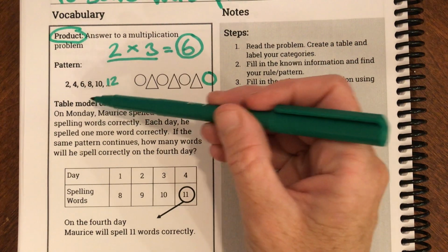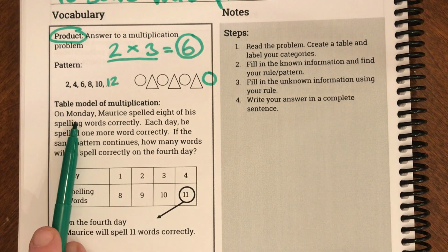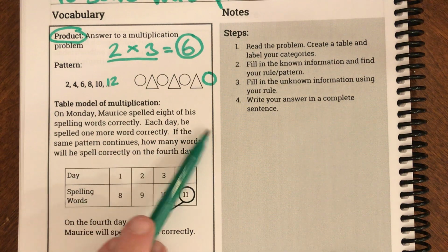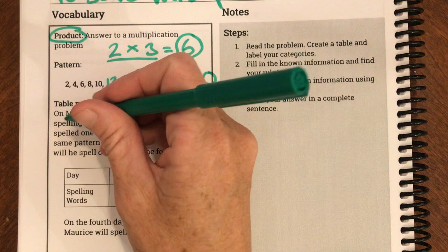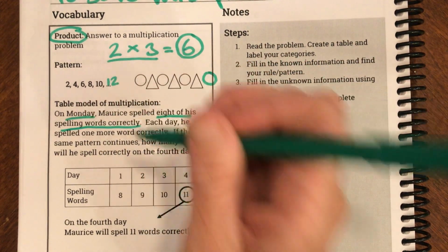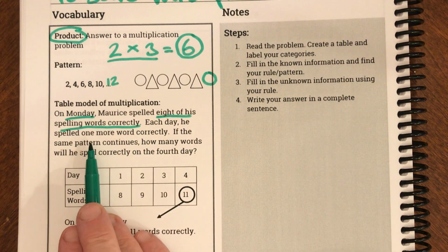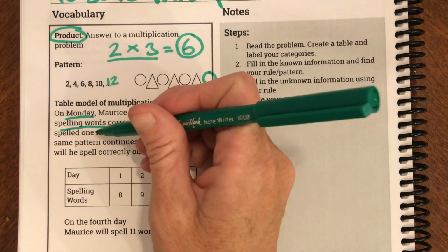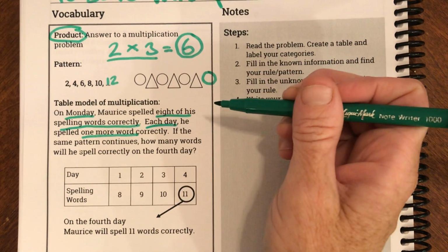So it says table model of multiplication. So listen to this question. On Monday, Maurice spelled 8 of his spelling words correctly. Okay, each day he spelled one more word correctly. So one more word each day.